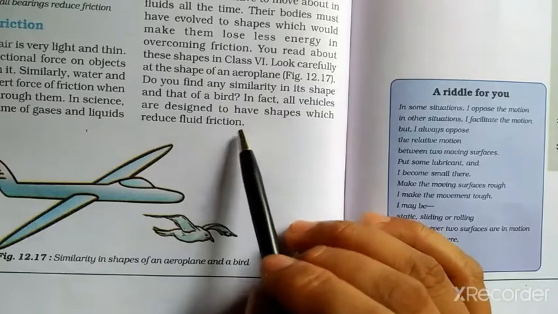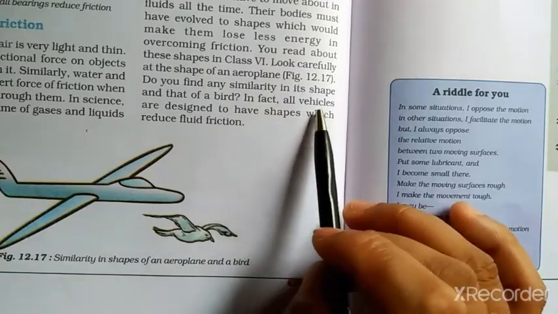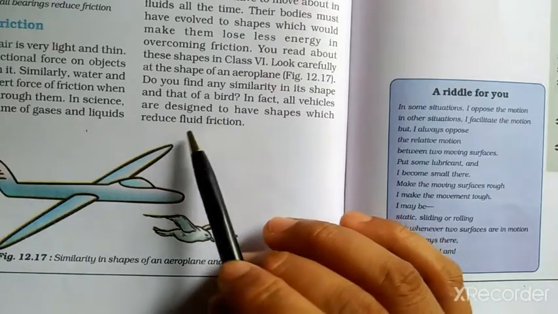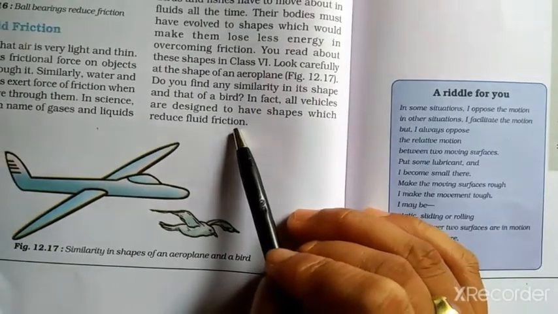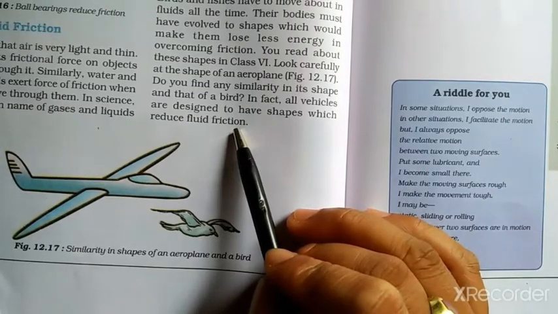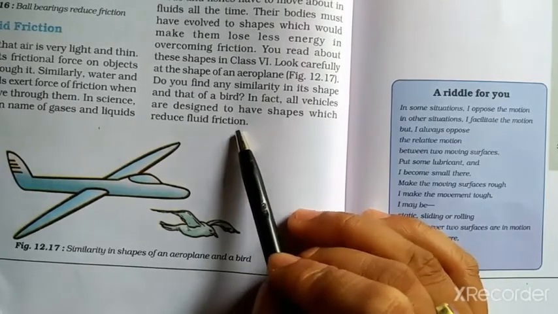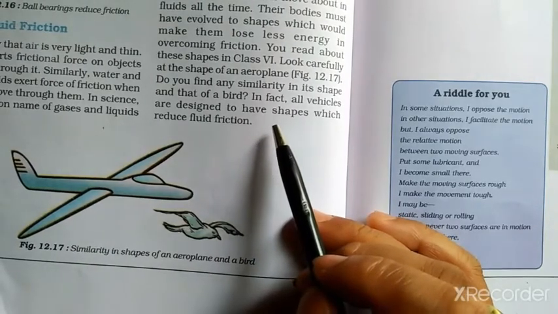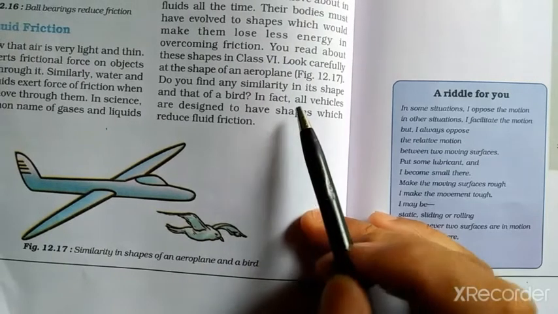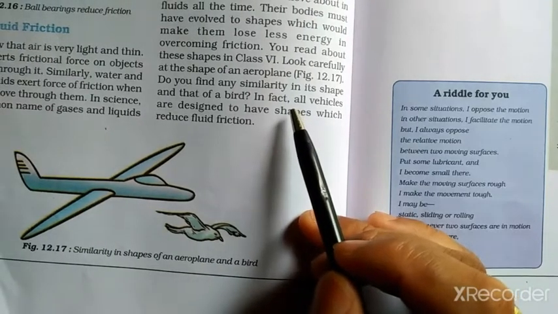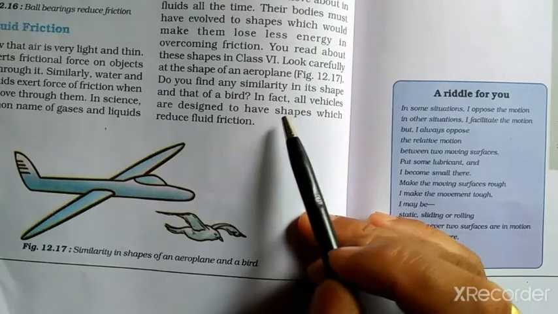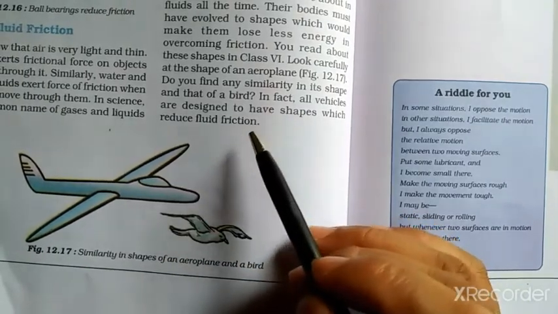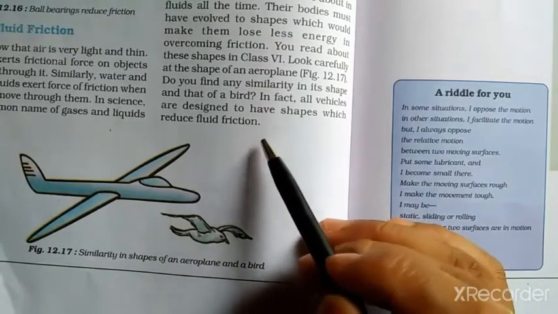In a car, boat or aeroplane, excess friction means that extra fuel must be used to power the vehicle. Extra fuel is necessary if excess friction is there. In other words, fuel or energy is being wasted because of the friction.